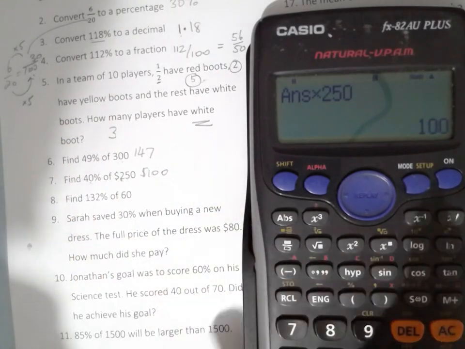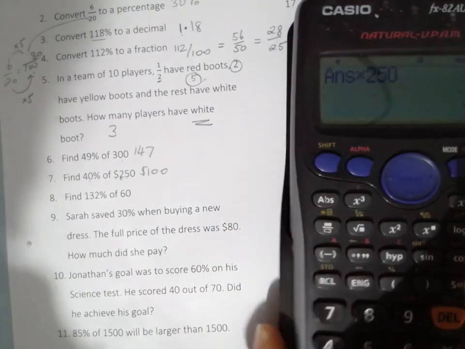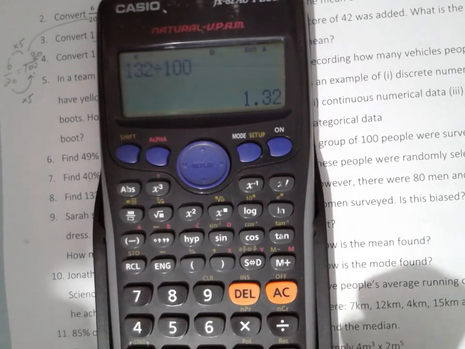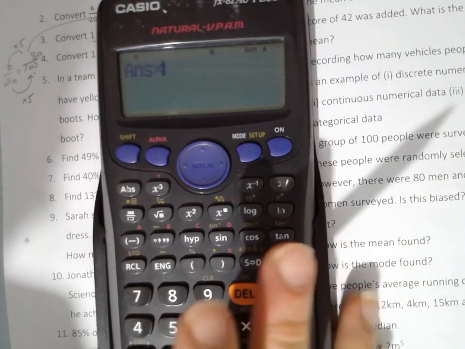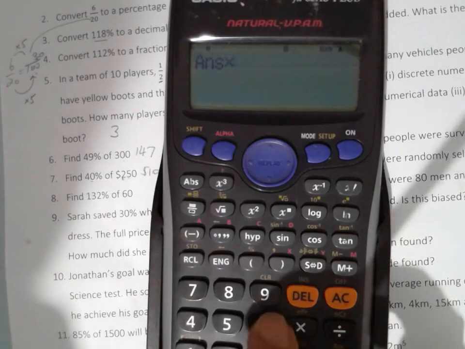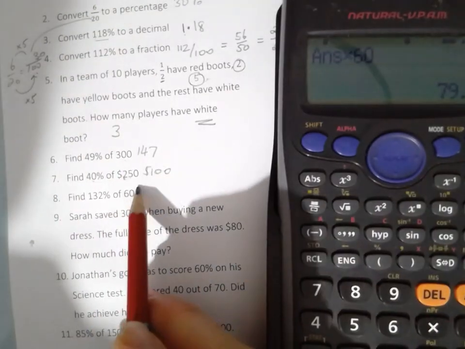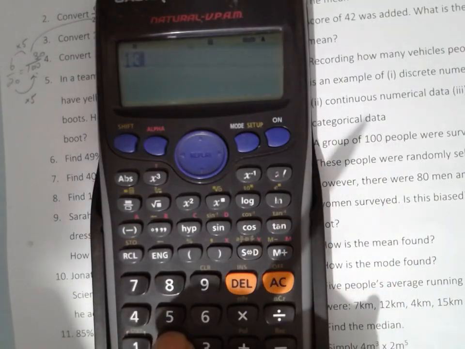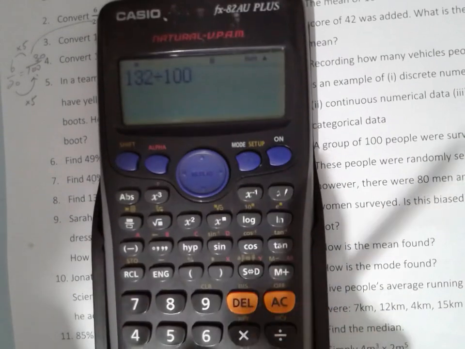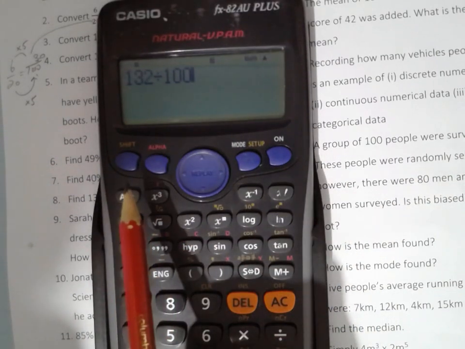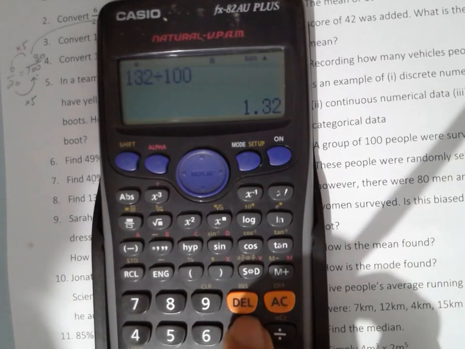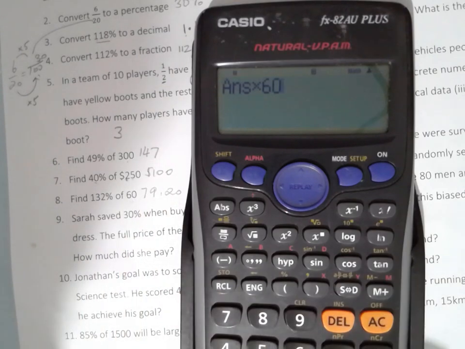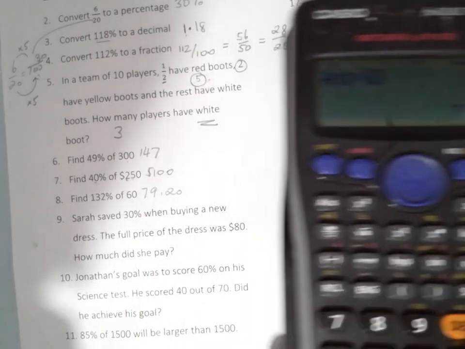132% of 60, so I would look at that as 132%, 132 divided by 100, okay, gives you that, multiplied by the amount we're considering, which is 60, 79.20. Okay, so 132% is like that, 132 over 100. That gives you a decimal conversion to then multiply it by the amount you're considering, and 79.2 is your answer there.